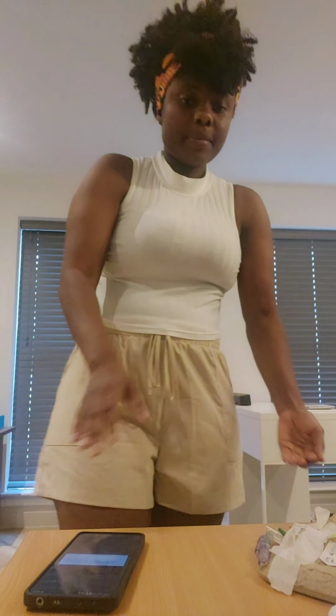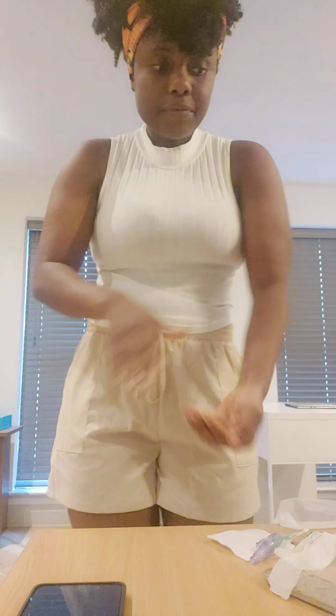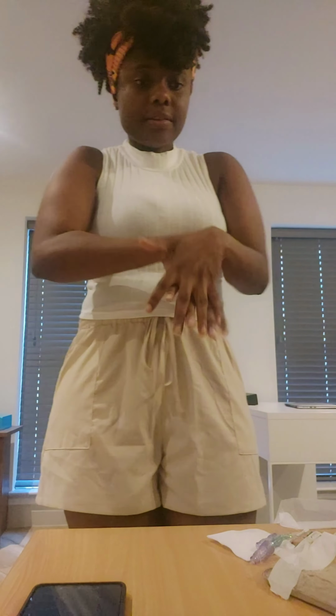Alright, so I'll perform a hand hygiene. I'm going to put on my PPE. Okay, so I'm going to start the IV cannula flush. Okay, so I'm going to perform my hand hygiene according to the WHO standard. And on with my PPE, I'm going to put on my apron.